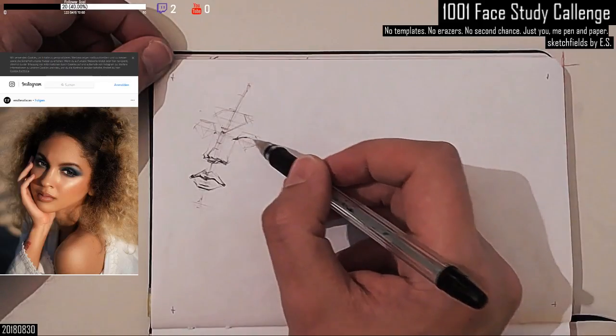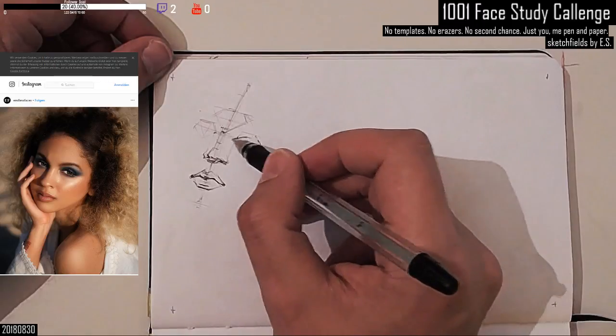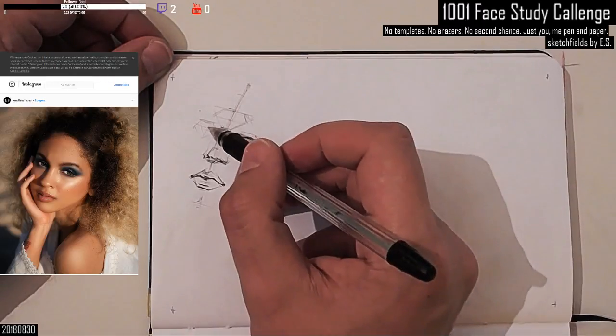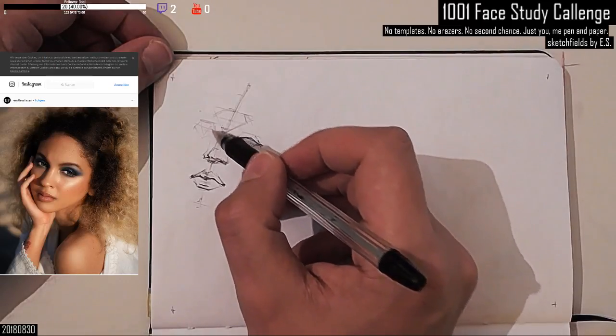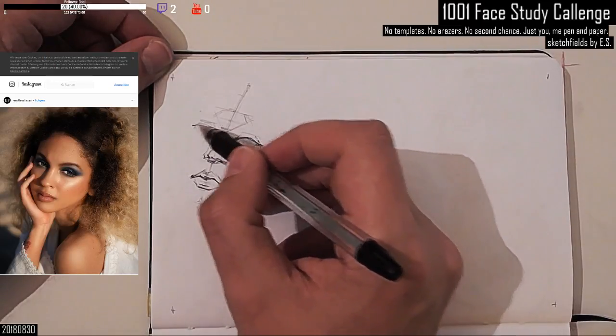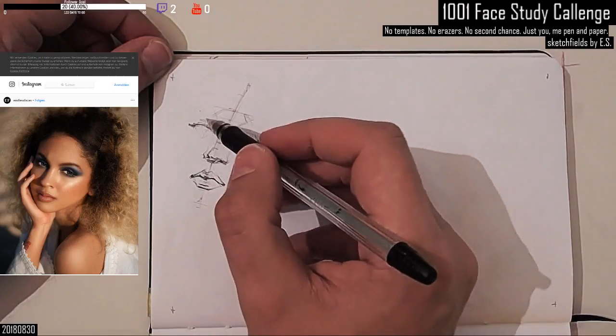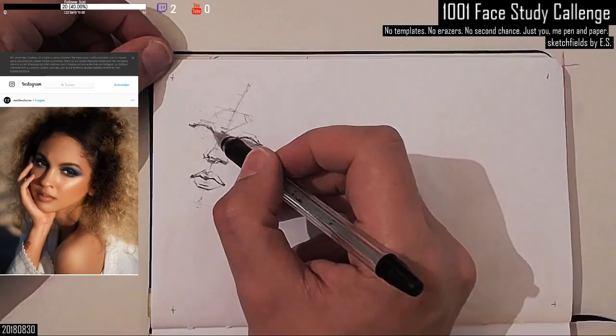At least mostly it helps. And this for the right eye, it depends on which direction you're looking at it.